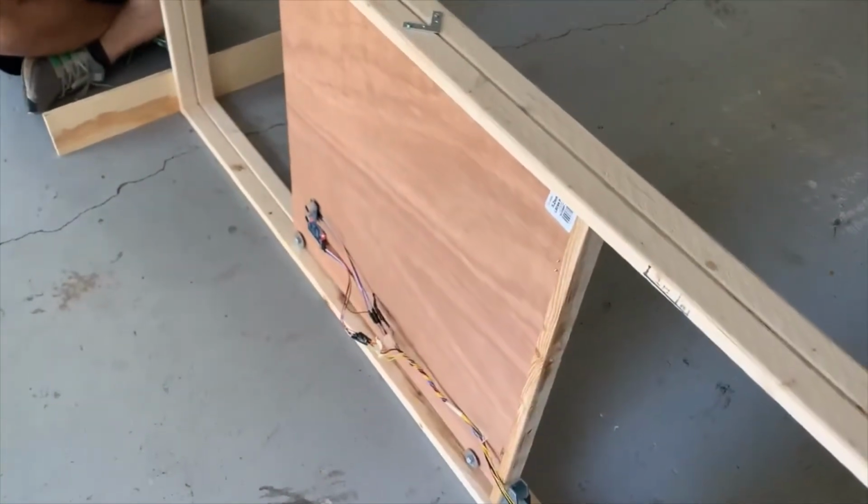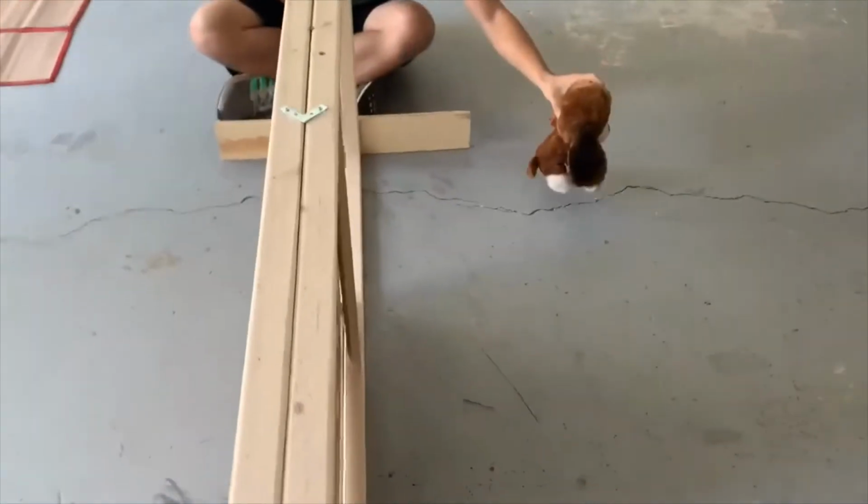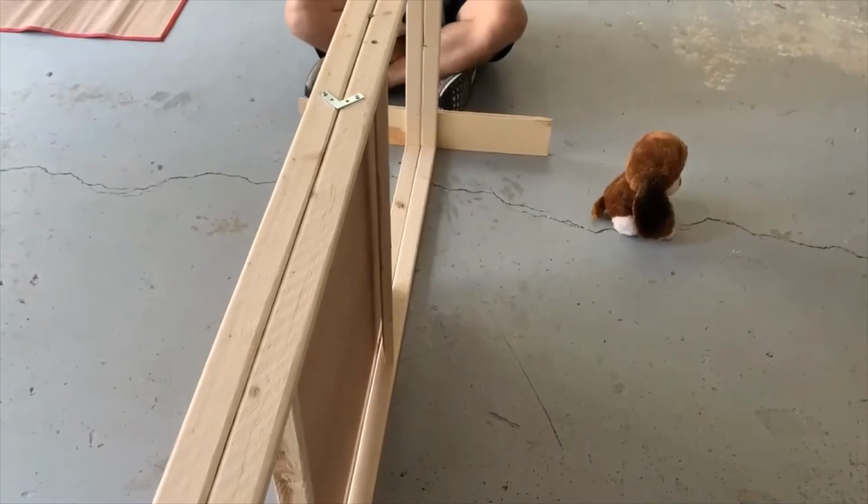We programmed the door to close. Once the door is completely open, it'll take 3 seconds before the door closes. By that time, Max the dog will be outside doing his business.